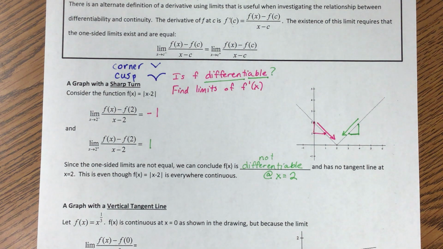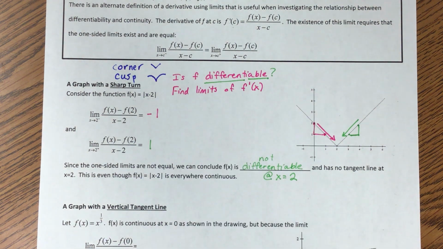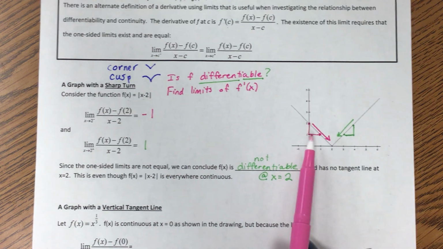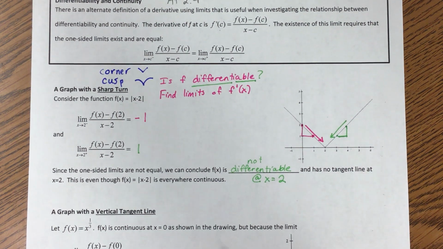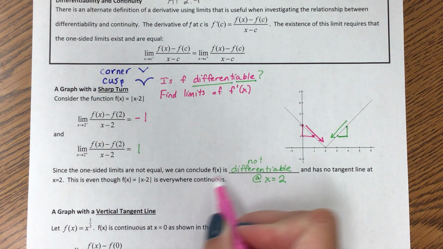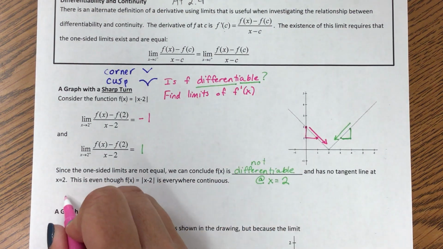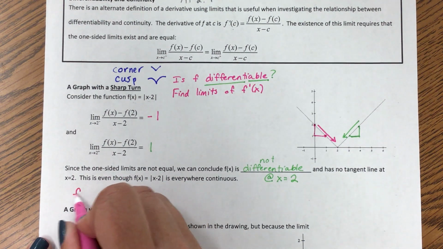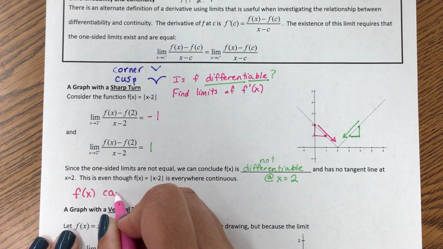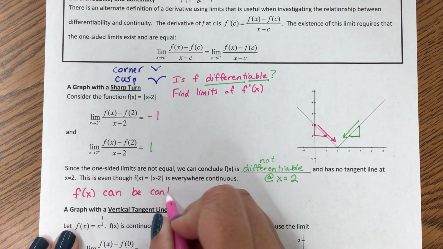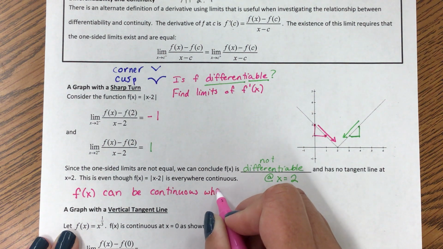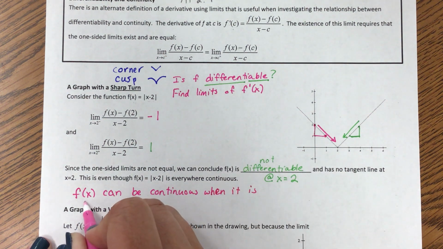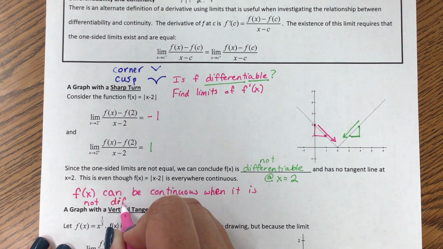All right. But let's take a look at the continuity of f of x. I know we're spending a while on this problem. Continuity. Is f of x continuous? Yes, f of x is continuous. So f of x is continuous, but it is not differentiable. So I'm going to write that in a different way. F of x can be continuous when it is not differentiable.